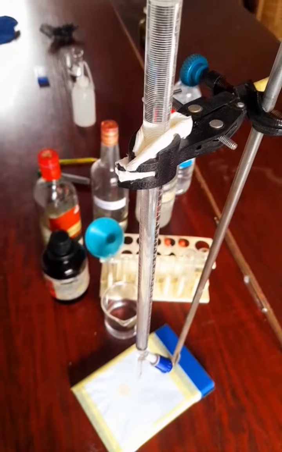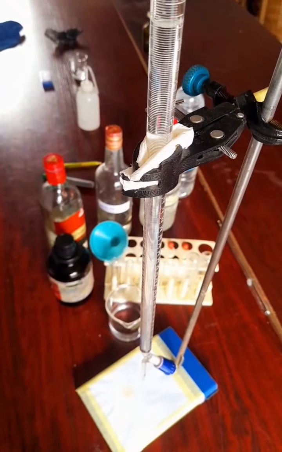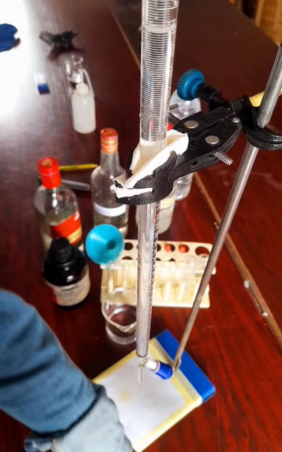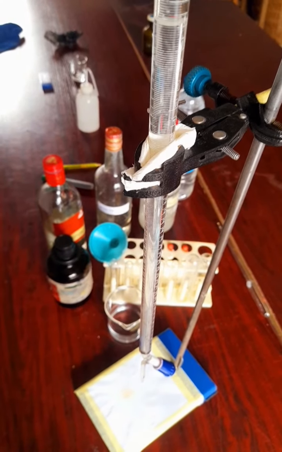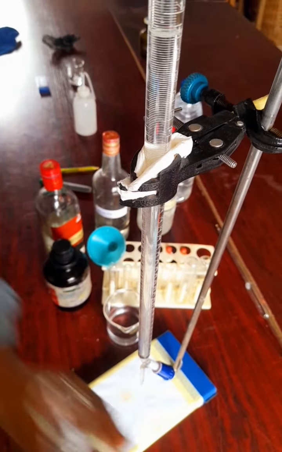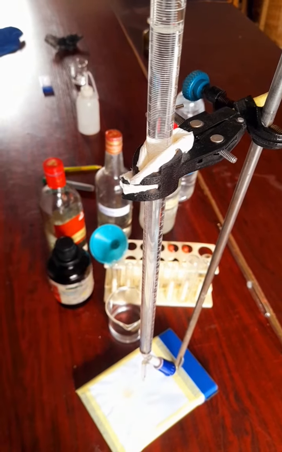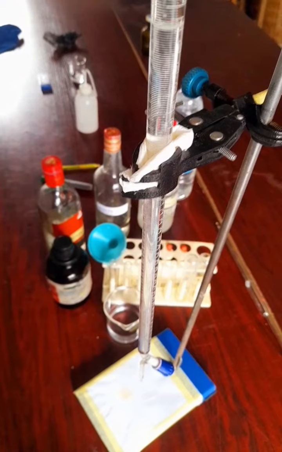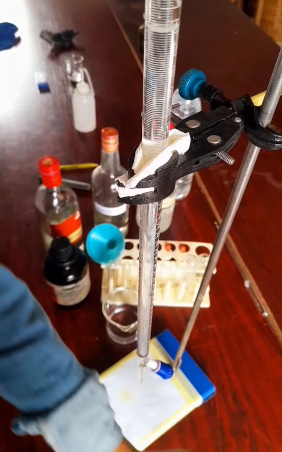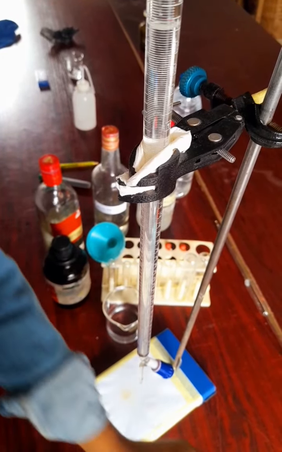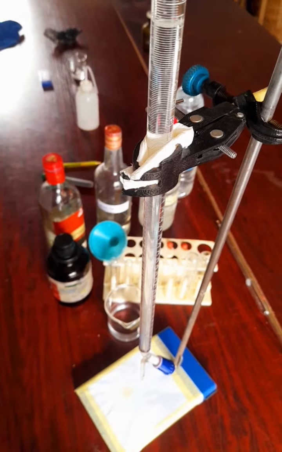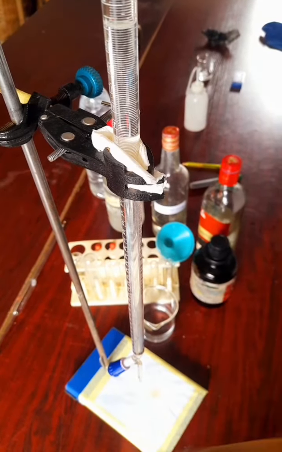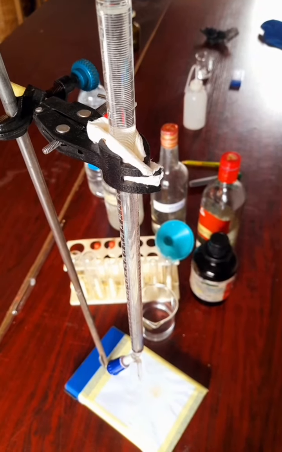This is a practical lesson on the titration between tetrahydrosulfate 6 acid and sodium trioxocarbonate 4. First of all, tetrahydrosulfate 6 acid is a strong acid. We're titrating against a weak base, sodium trioxocarbonate 4. So we're going to use methyl orange indicator for this titration.